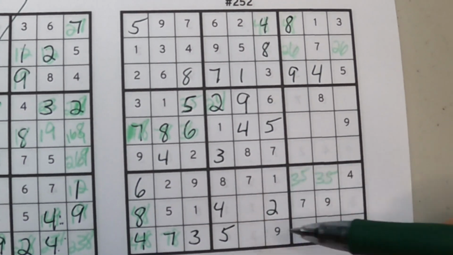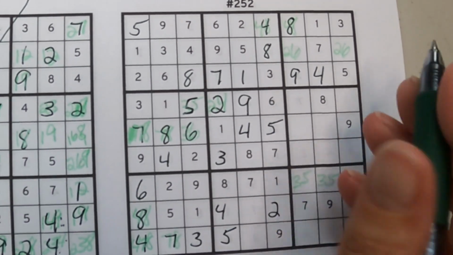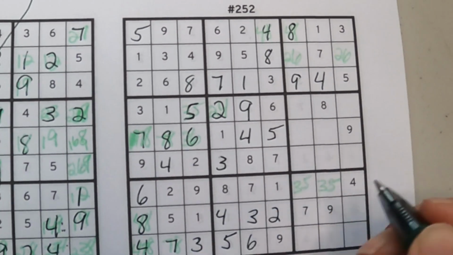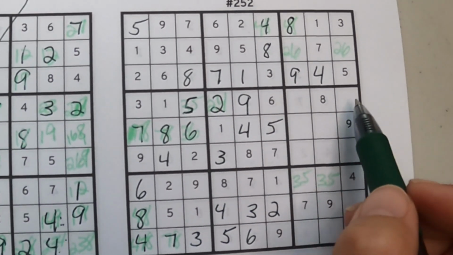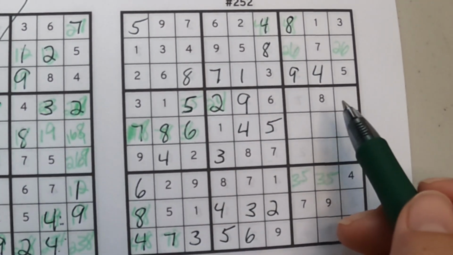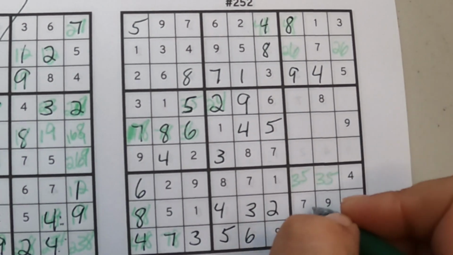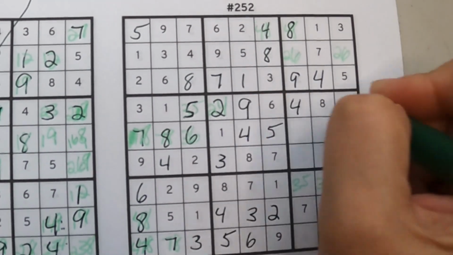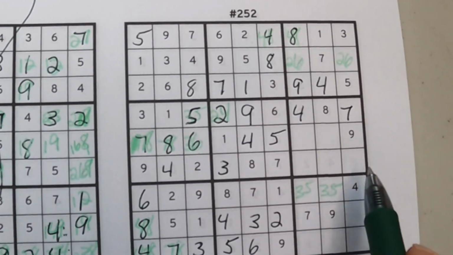For this box now we're missing 3 and 6. We've got a 3 here, so 6, 3. For this row we're missing 4 and 7. We've got a 7 here, so 4, 7.